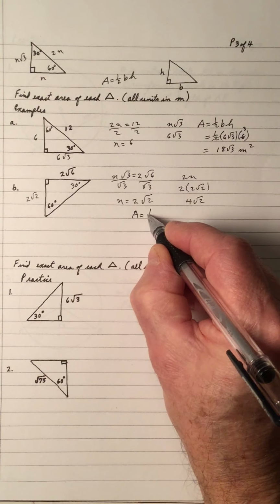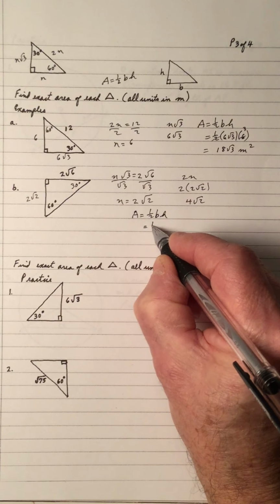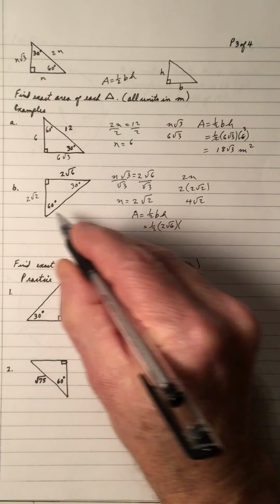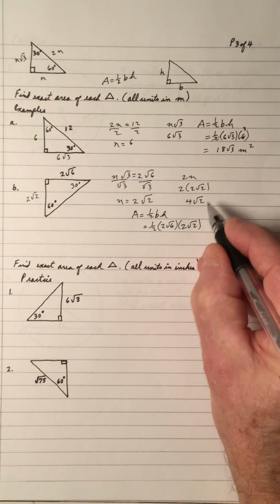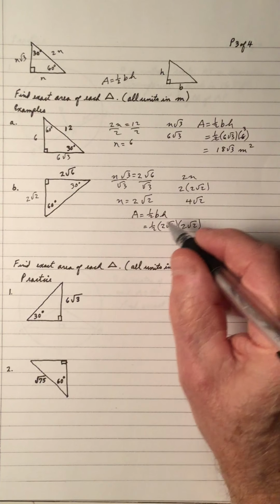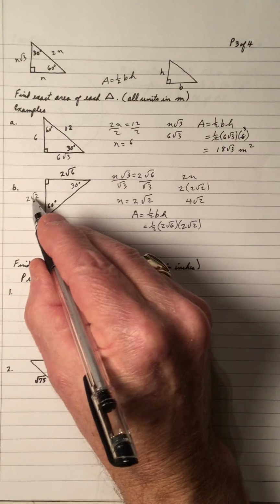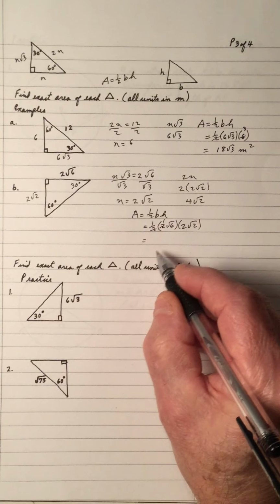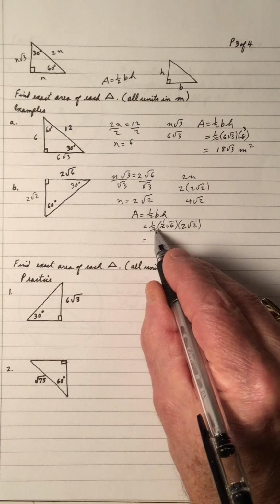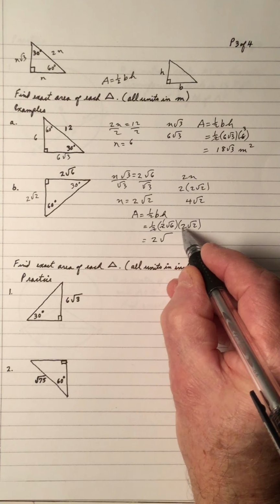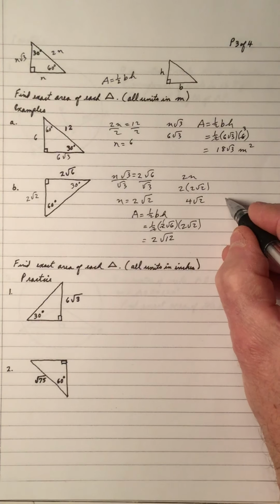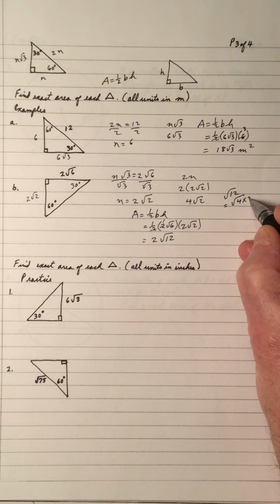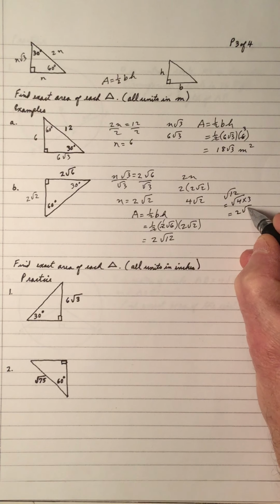Because the area of a triangle is a half the base times the height. And the base is 2 root 6. And the height is 2 root 2. So even though I found this, I didn't need it, because I only needed the base and the height. So again, either one of these could be interchanged. So a half of 2 cancels. So I get 1 times 2 is 2. Root 6 times 2 is root 12. So let's go over here and work out the root of 12. 12 is the square root of 4 times 3. The square root of 4 is 2. So that's a 2 root 3.